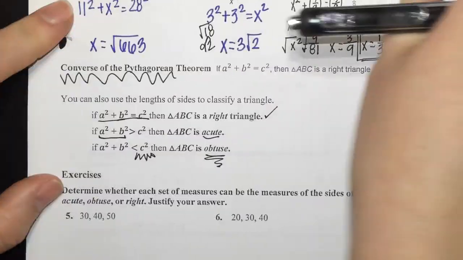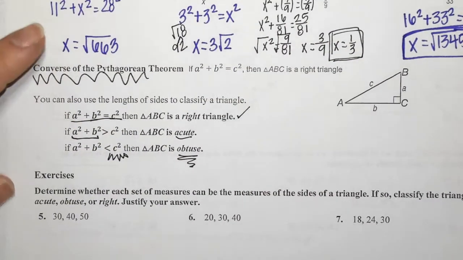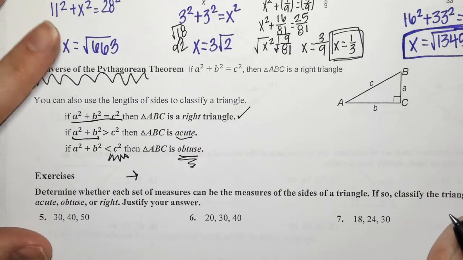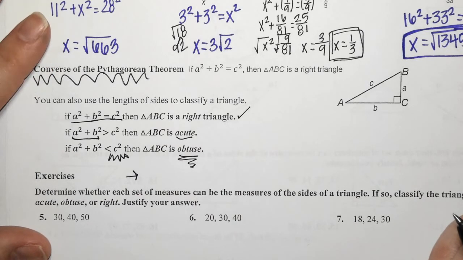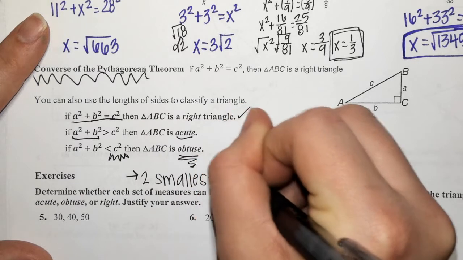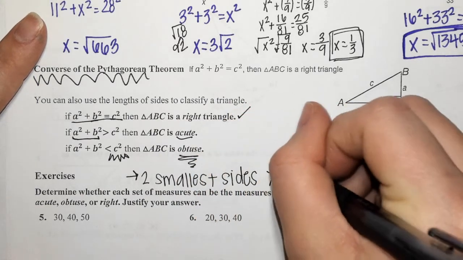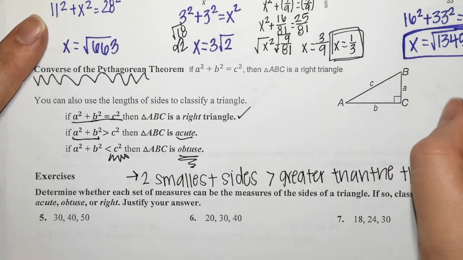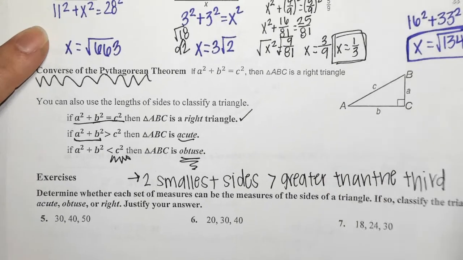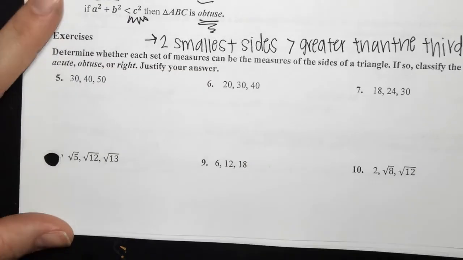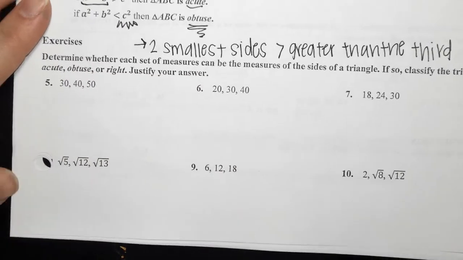However, here's one thing you have to do. There's like a pre-step. Do you remember before Christmas when we determined what makes a triangle? What makes a triangle? The two smallest sides have to be greater than the third. Now I'm not going to tell you which one, but one of these does not make a triangle. So you have to check every single one of them before you start. So that's our first step.